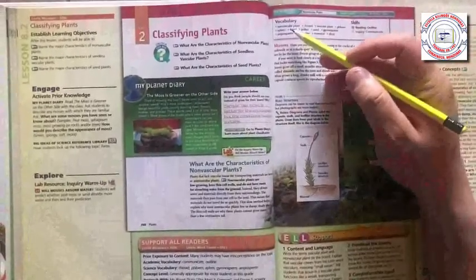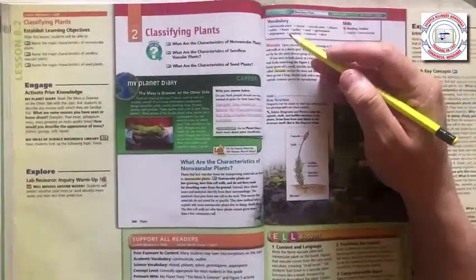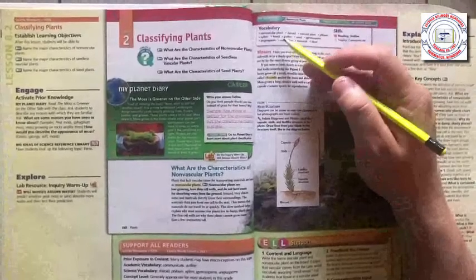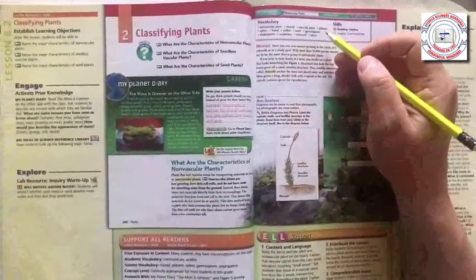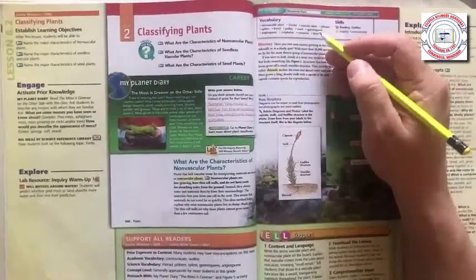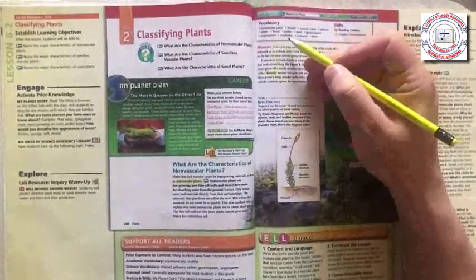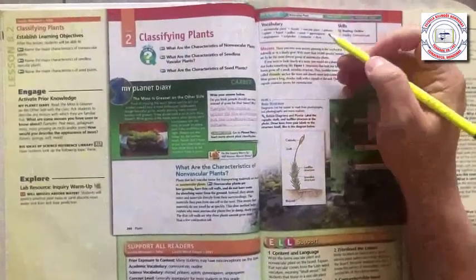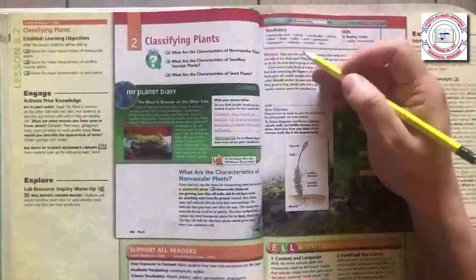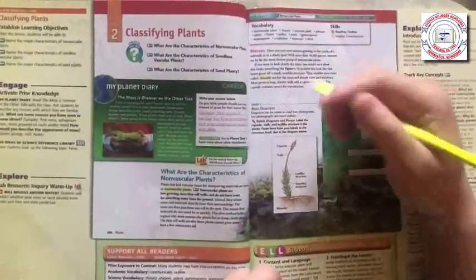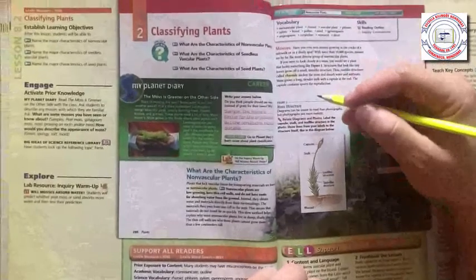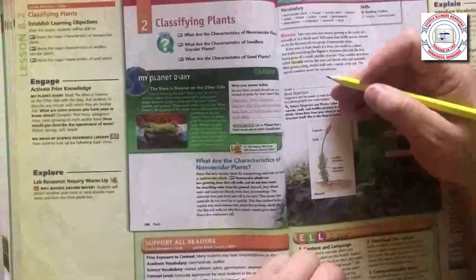Next page you have a vocabulary again of the second lesson: nonvascular plant, rhizoid, vascular plant, phloem, xylem, frond, pollen, seed, gymnosperm, angiosperm, cotyledon, monocot, and dicot. All these words in lesson 2, classifying plants, you had to memorize. Remember guys, you had to study too the underlined parts in the book.